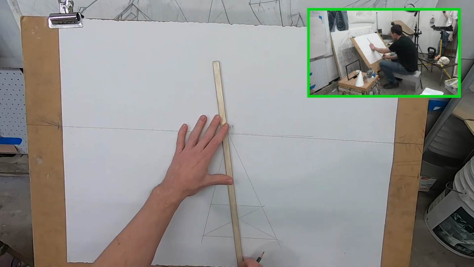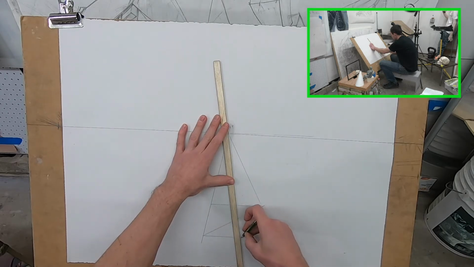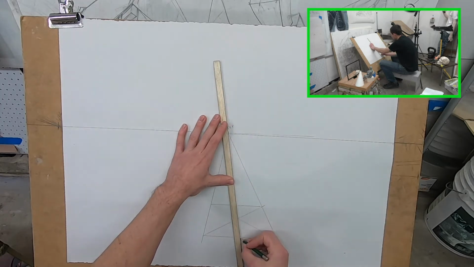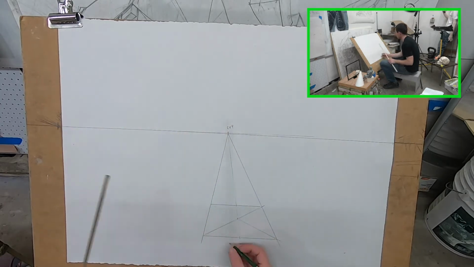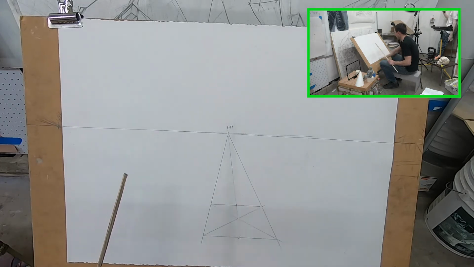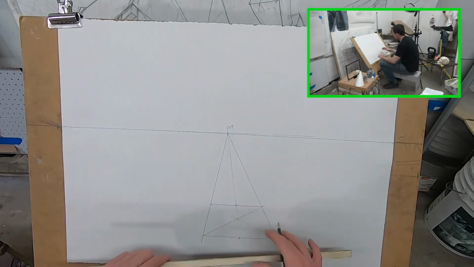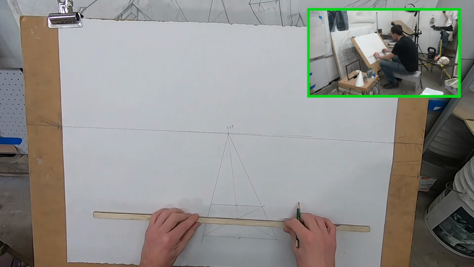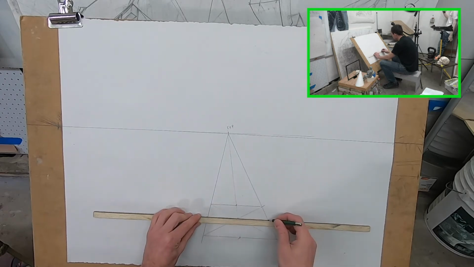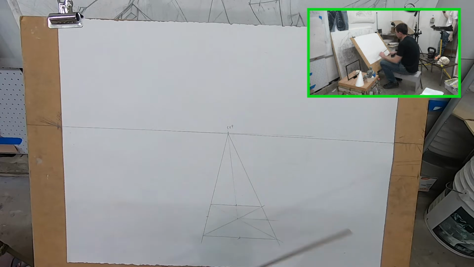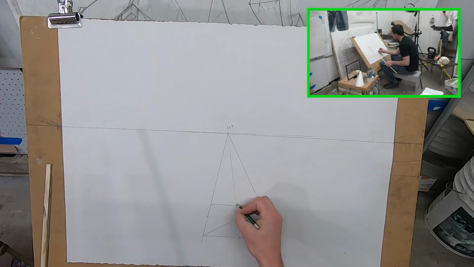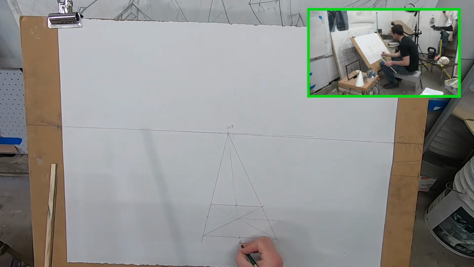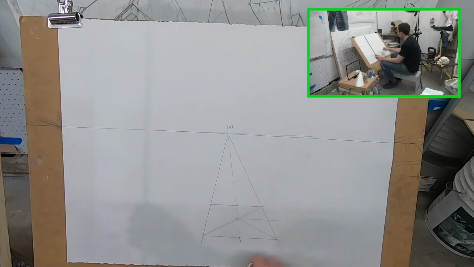Then I can use my converging angles and the central vanishing point to find the center of my two horizontals, and then I can use a horizontal trace from the center to find the center of my converging angles. So these are our first 4 points out of my 8.